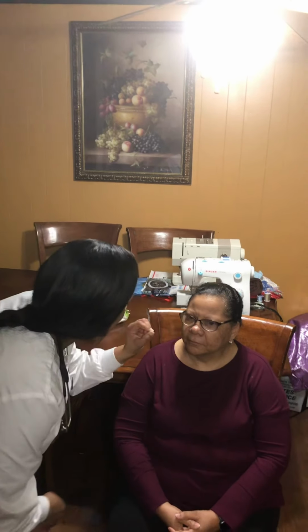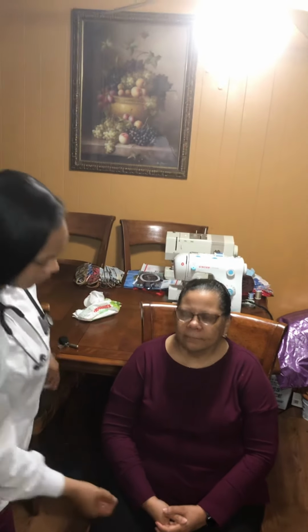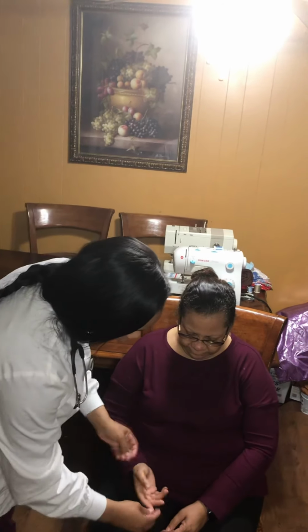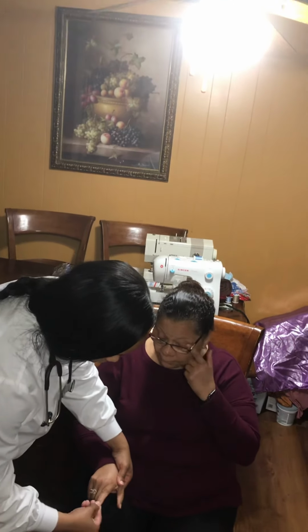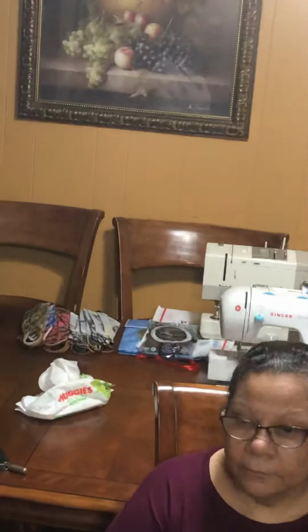your oral mucosa, say ah, is nice and pink and moist, okay? All right, and I'm just going to look at your nails. You can give me one of them. Okay. I'm just pressing down on your nail bed, checking your capillary refill, which is within 3 seconds, normal, and your nail bed is nice and pink.